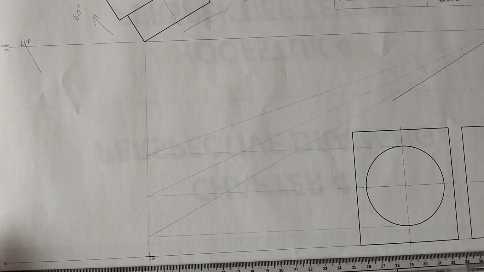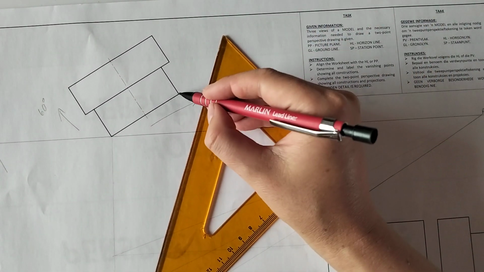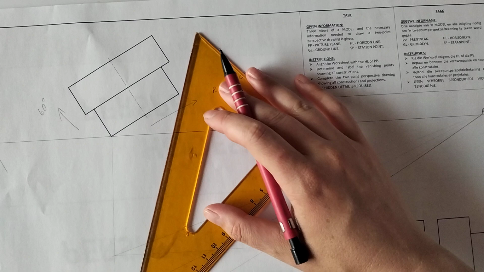Then I can also see where the circle will stop, and I have to take that point to our standing point.